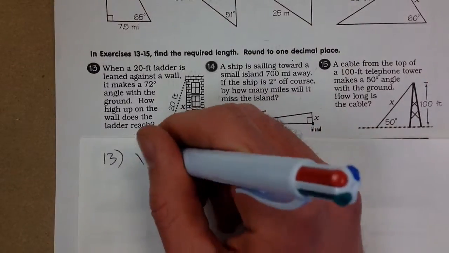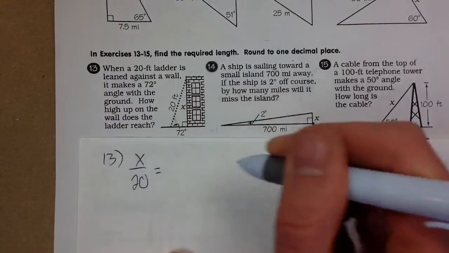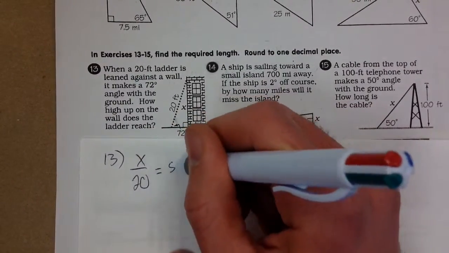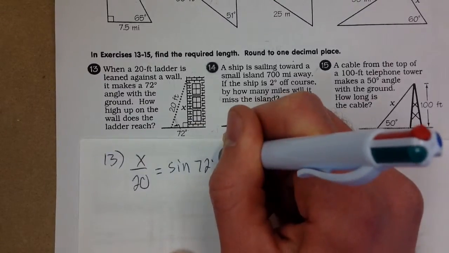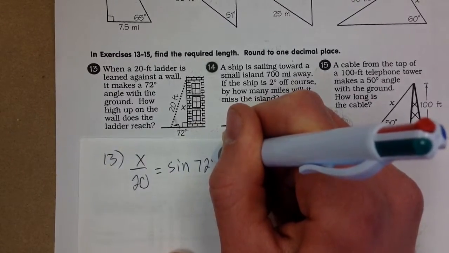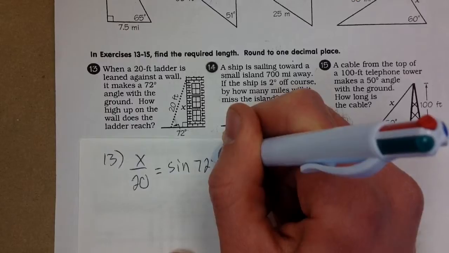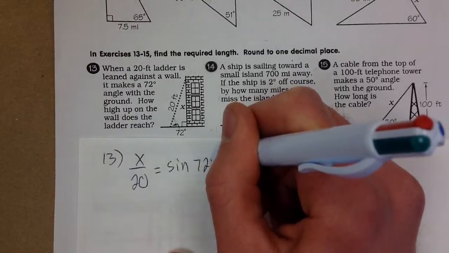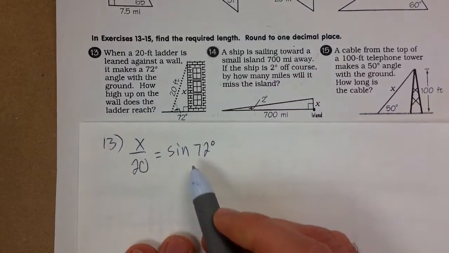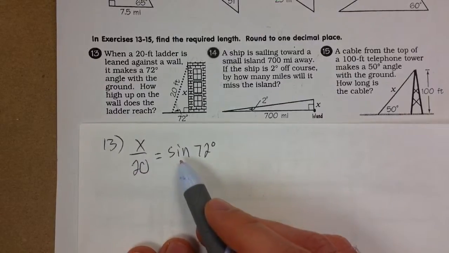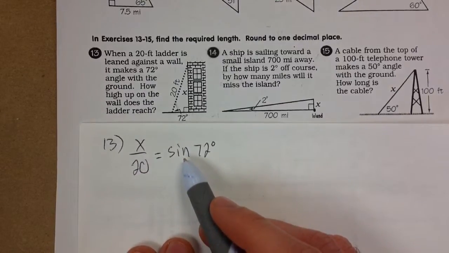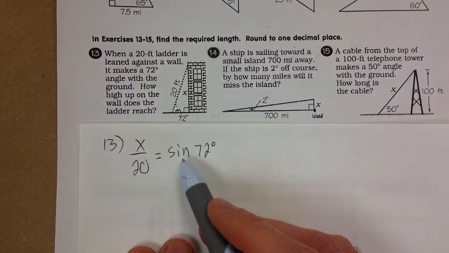X over 20 equals the sine of 72. Oh, sorry, cosine? I like sine better. Oh, wait. Yeah, because sine is opposite over hypotenuse. Yeah, these things that we call sine, cosine, etc., they're nothing that special. They're just ratios. We've just given them names.